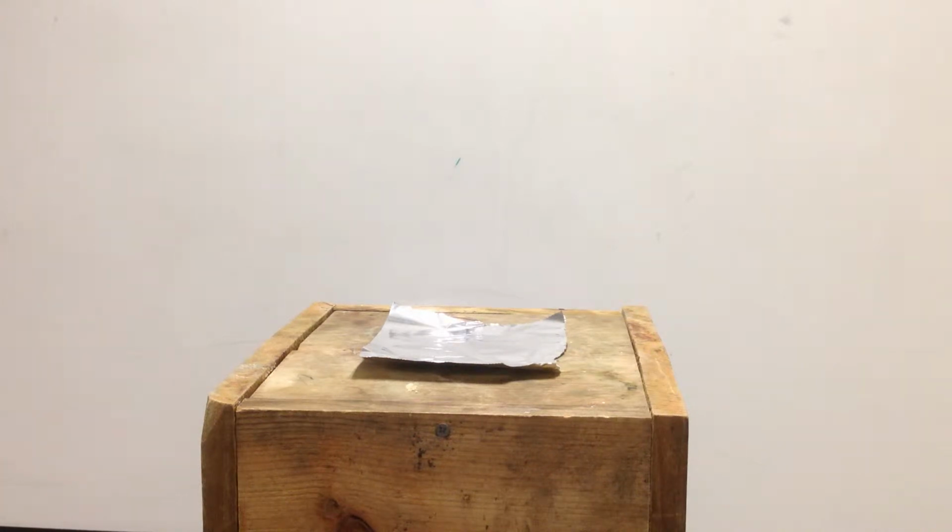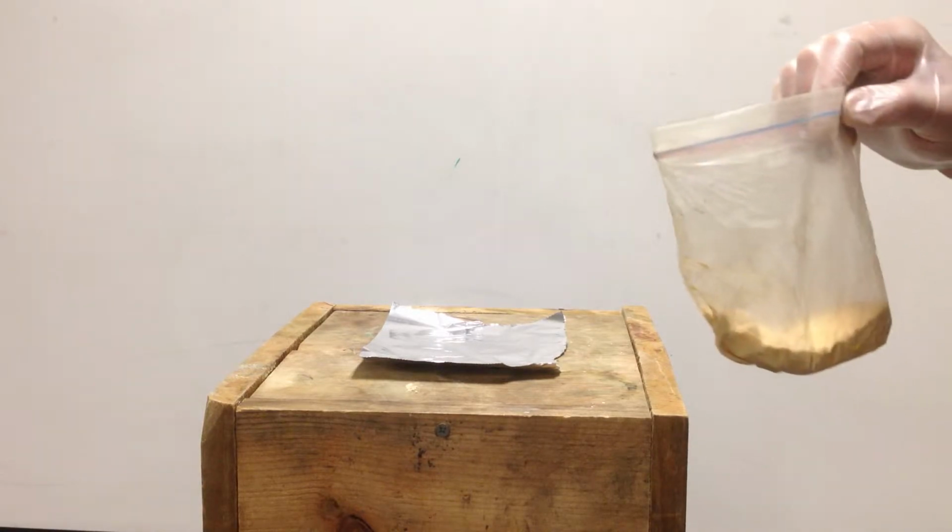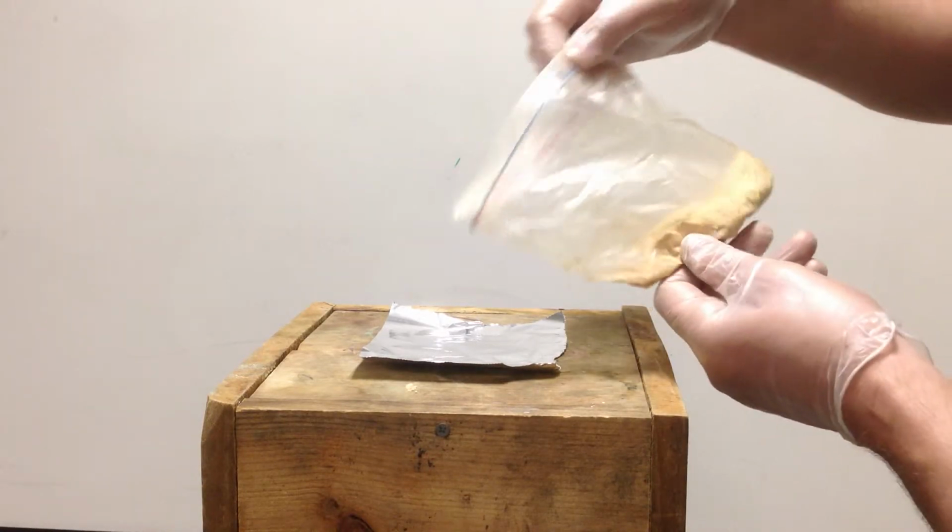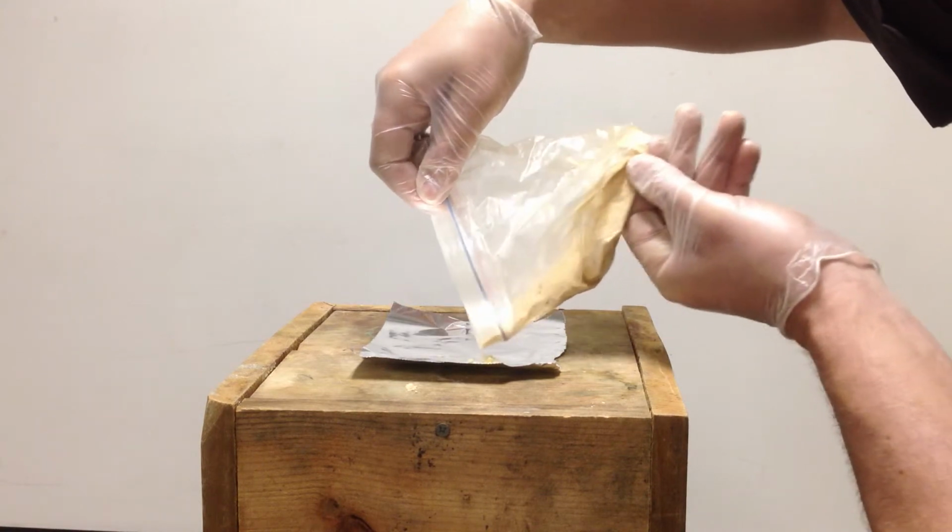In this demonstration, I am going to illustrate the effects of surface area. So I'm going to start with taking some sawdust that we got from our local wood shop here. And this sawdust is finely ground wood. And we know that wood reacts with the air and combusts.